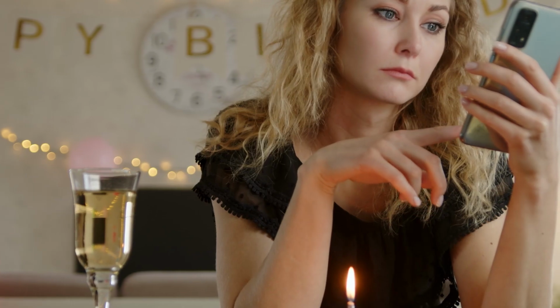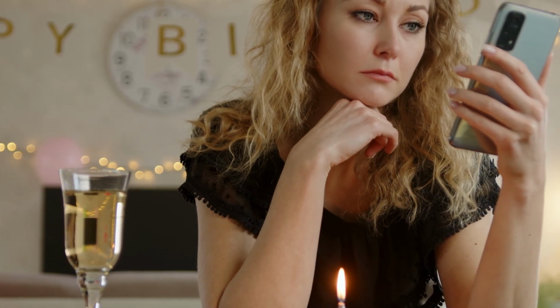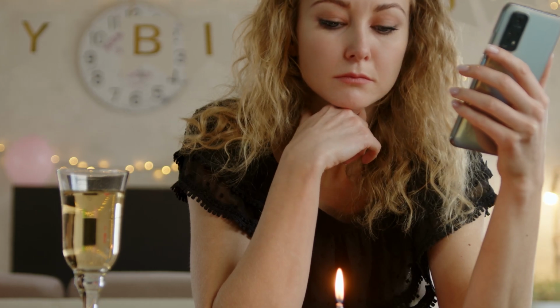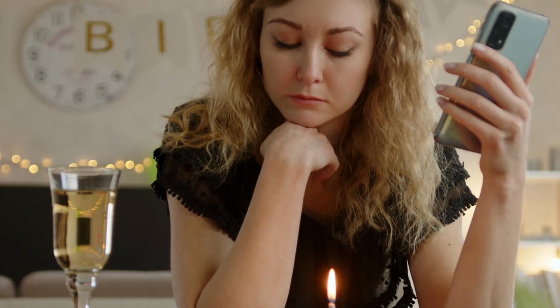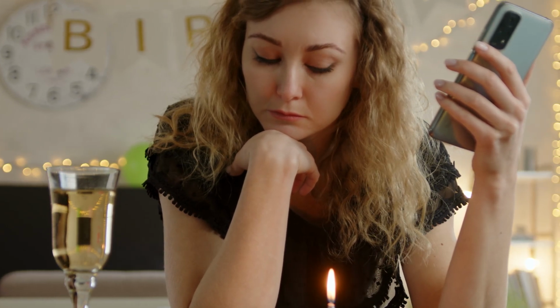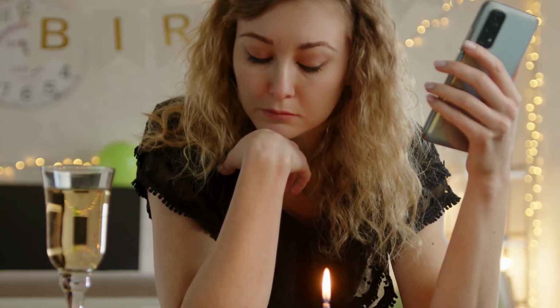Lastly, consider using character actions to convey emotion. Instead of having Sarah say she's lonely, show Sarah scrolling through her phone, looking at photos of happier times with friends, while celebrating her birthday alone. Her actions speak louder than words.